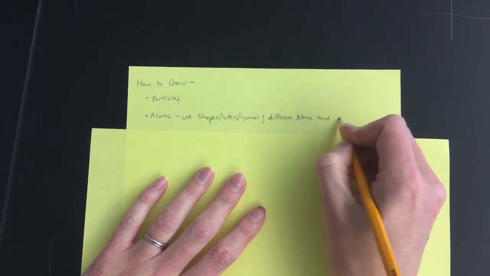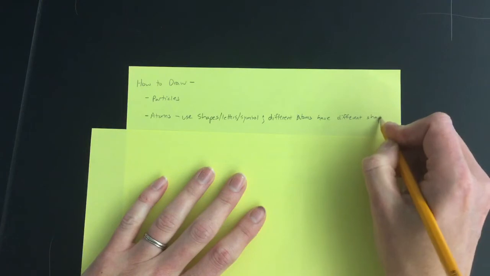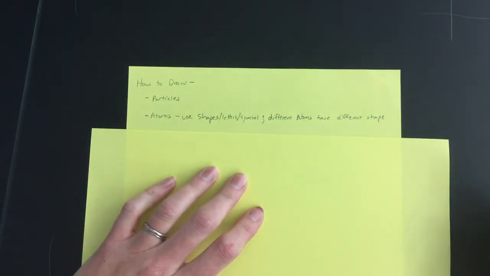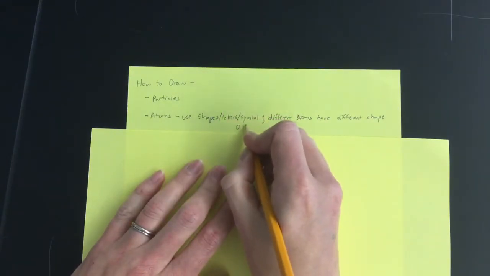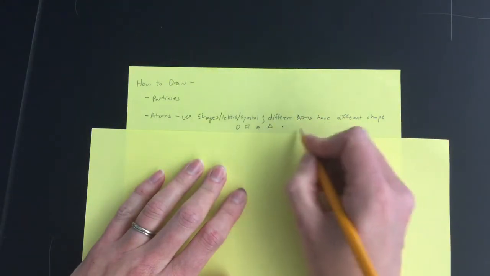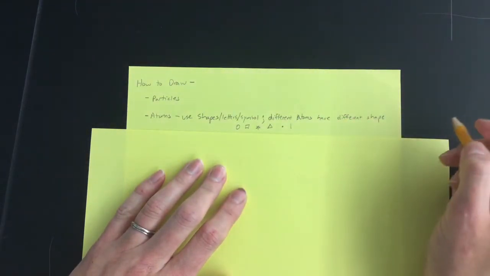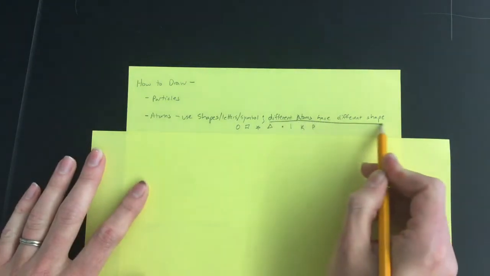But what you need to know is that different atoms have different shapes. If you draw a heart and another heart, then those have to be the same atom. And if you draw a heart and a circle, then those have to be different atoms. So you can use anything. I'm a big fan of circles and squares and stars and triangles, but you can also use dots. I've used a line. You can even use letters like K or P or whatever you'd like. Any of those would be fine. But if they're the same shape, they're the same atom, and if they're different shapes, then they're different atoms. That's a useful thing to know. Different atoms have different shapes.